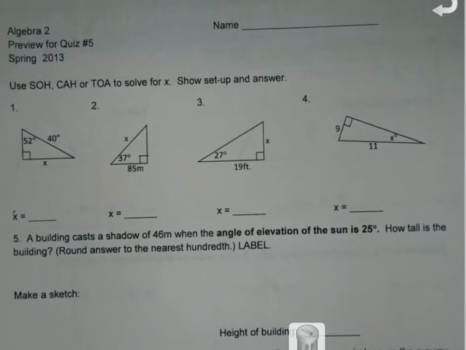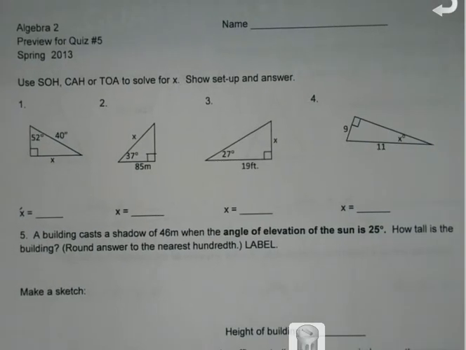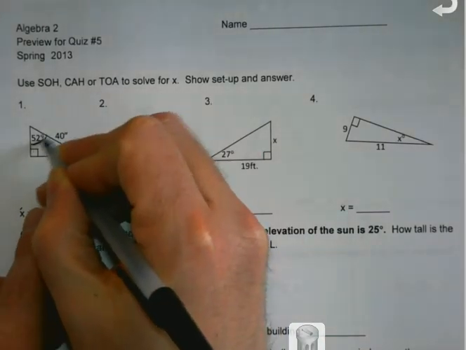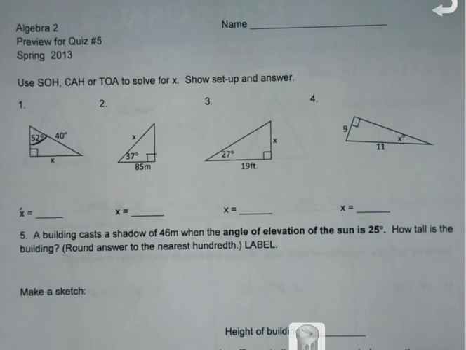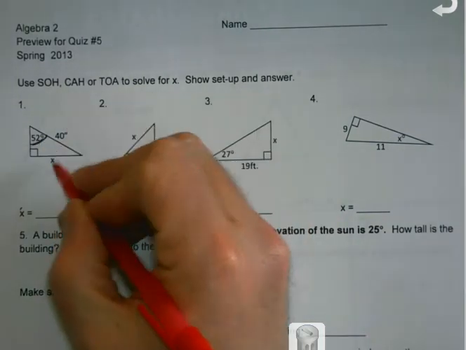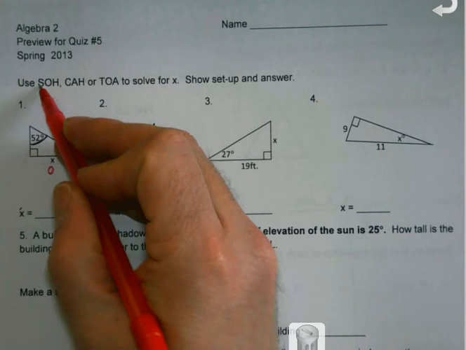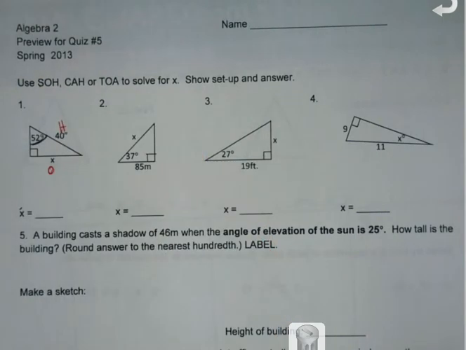All right, we're going to take a peek here at the preview for our upcoming quiz on our trig functions. We're going to be taking it way back here because we're going to get back into some right triangle trig. So kind of keep your eye on what's going on here. Here, I've got myself an angle. So let's see, what sides do I have off of that angle? I have opposite, and I have the hypotenuse. Looks like we're going to be using sine.